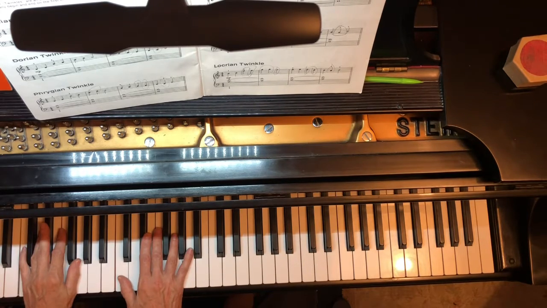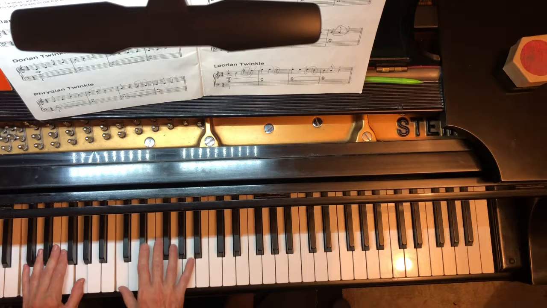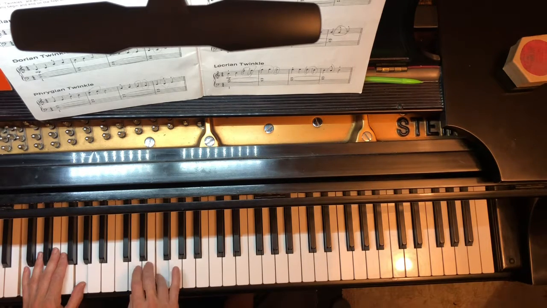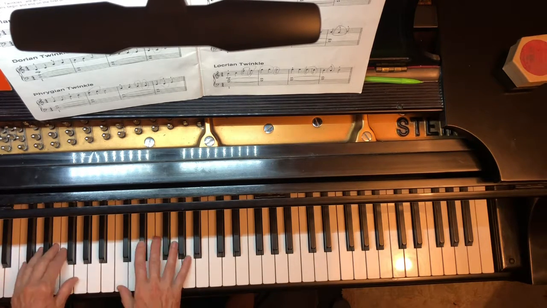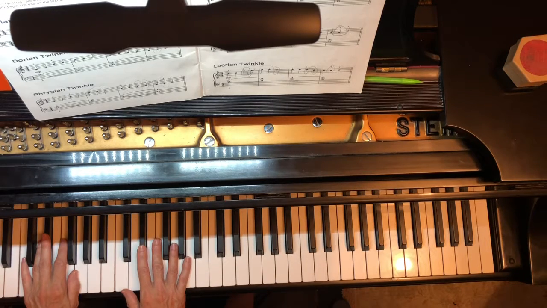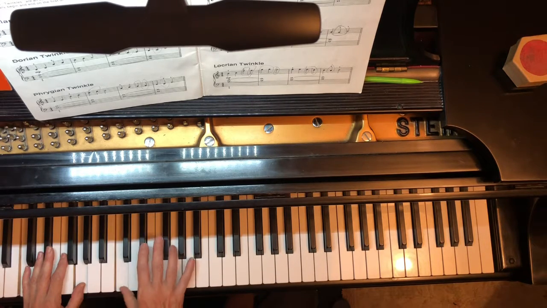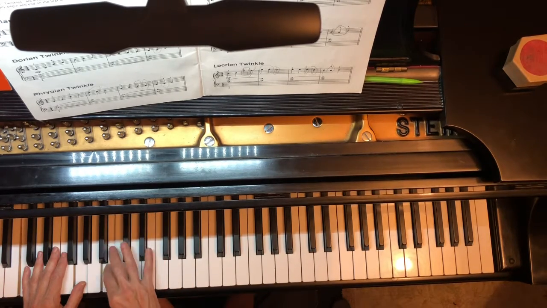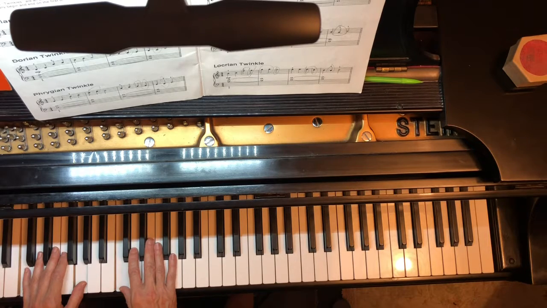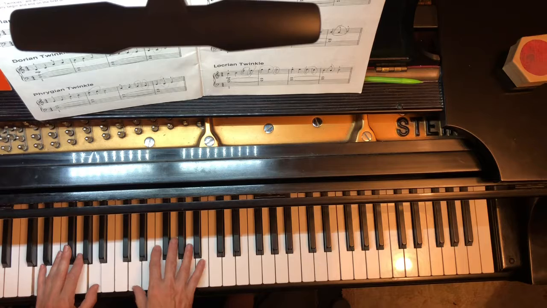So here's your Ionian Twinkle. So it's not exactly the Twinkle Twinkle Little Star. I'll play it again. Now I want you to play this until you really know the tune. Twinkle little star, how I wonder what you are. We're using all 7 notes. Here's the Dorian Twinkle.